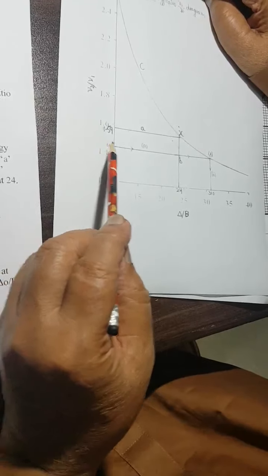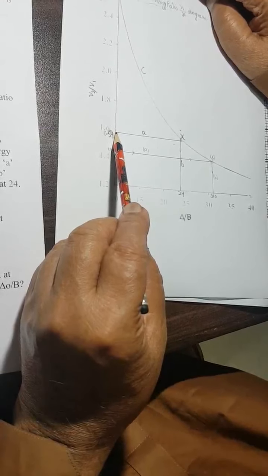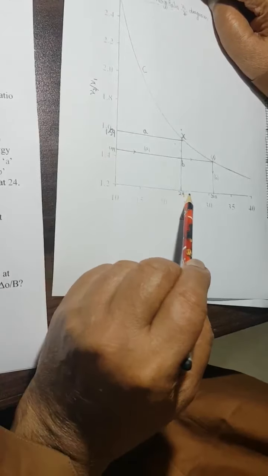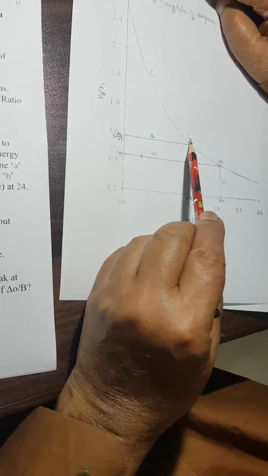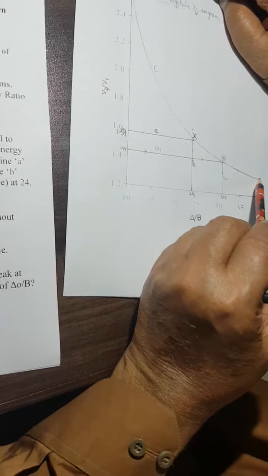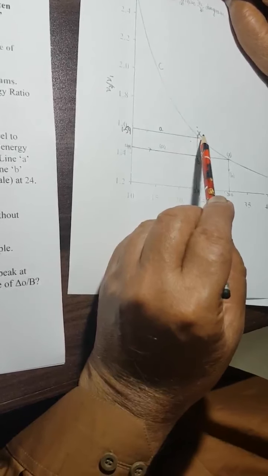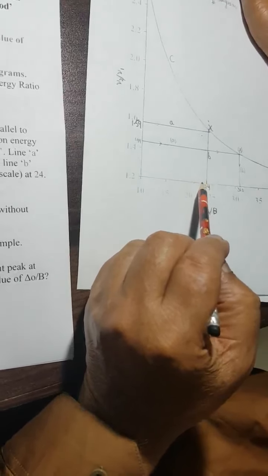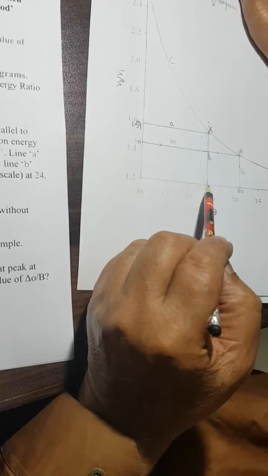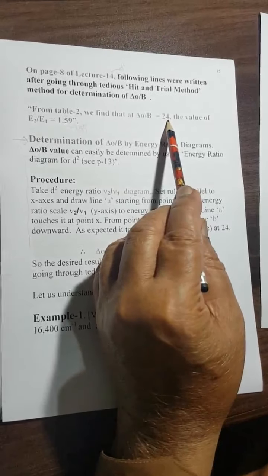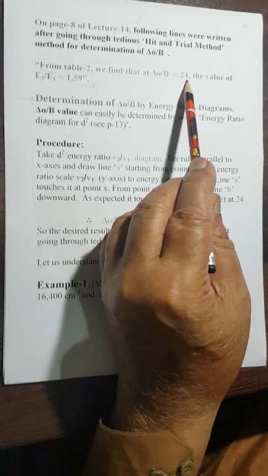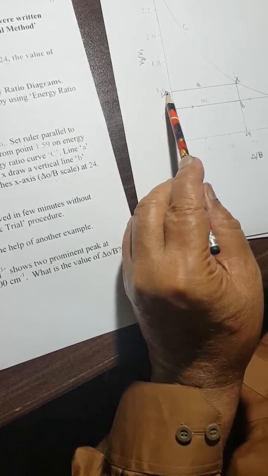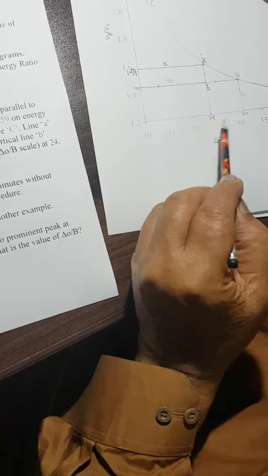So what do I do? I take this value. From here I make a line parallel to the x-axis, and it touches this curve C at point X. From point X I go vertically downward. Wherever it touches, it is so easy. That is the value of delta octahedral. So they found out after a very tedious, difficult hit and trial way, 24. We do it hardly in 1 minute. 1.59 experimental. Go this way, come down, this is the value.